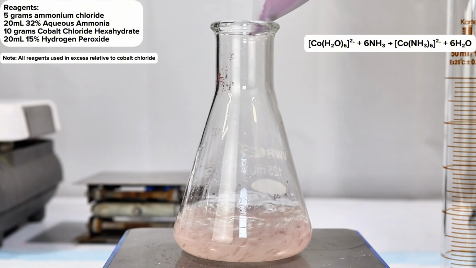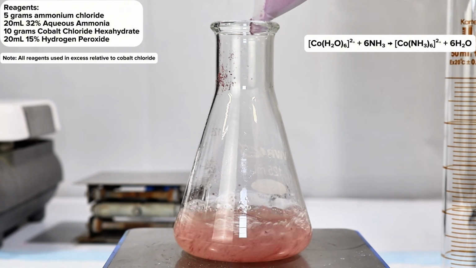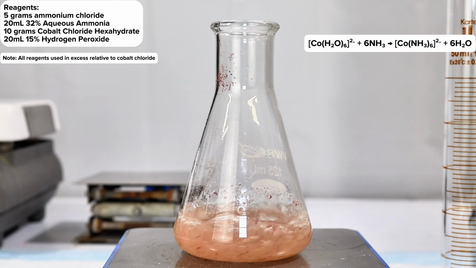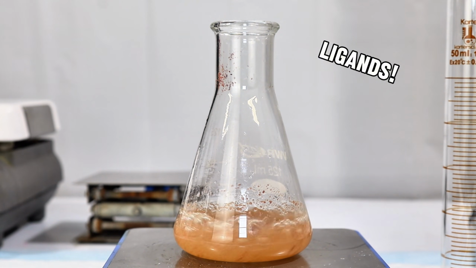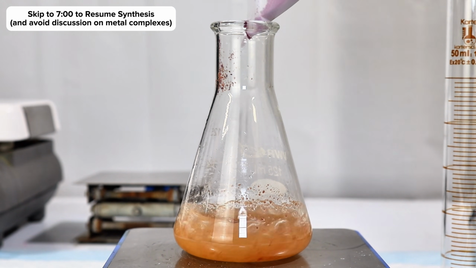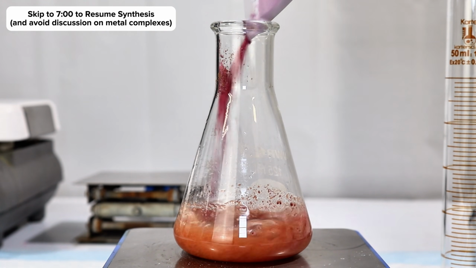Now, in order to properly explain what's happening here, we first need to take a quick moment to look at how complex bonds actually form. And it begins with molecules called ligands. As a quick warning, this might take a few minutes, so if you already know how ligands work and you just want to see the synthesis, feel free to skip to the time shown on screen.